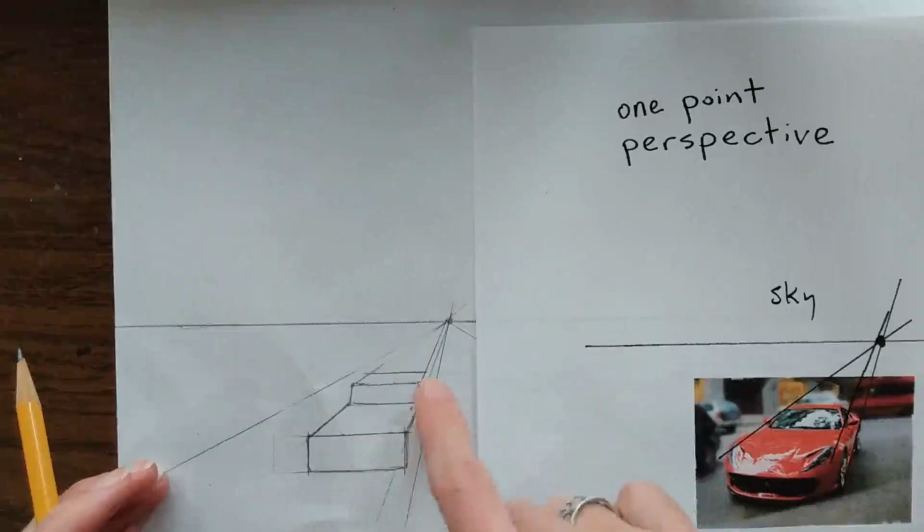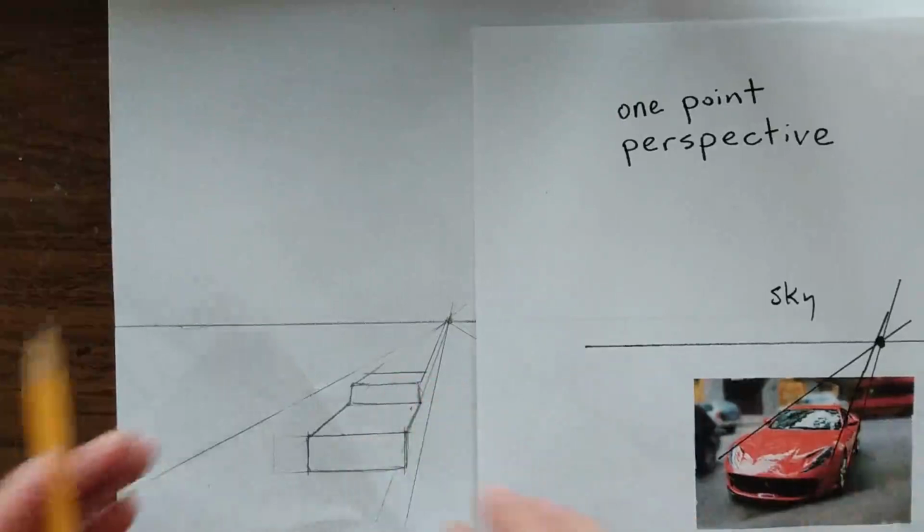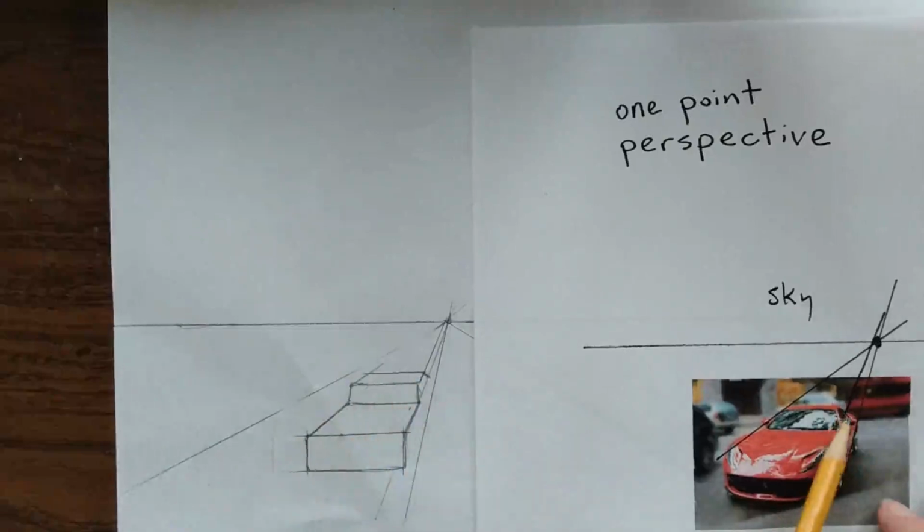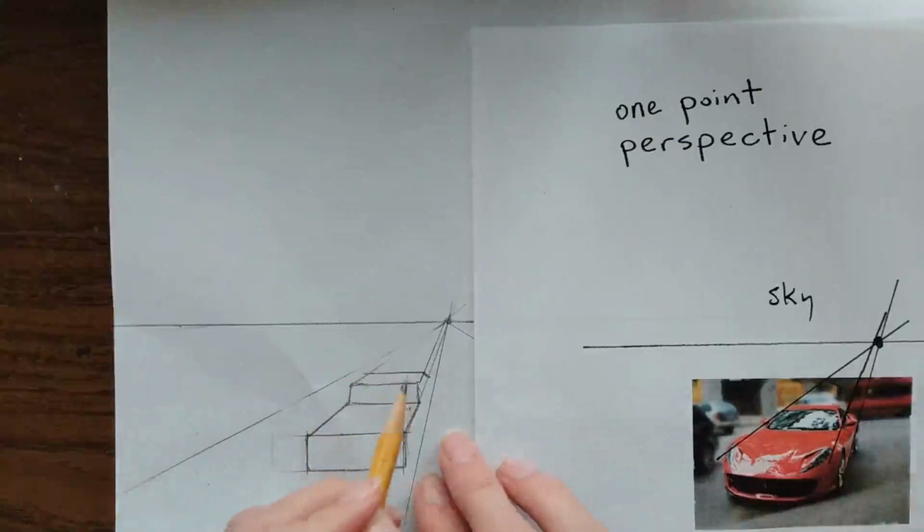Now I'm going to look at the side of the car here. And I want to go from here back down. It's like the other side of my roof. Back down like this. And I can only see a little bit of that back part of the car, so just a tiny smidge.